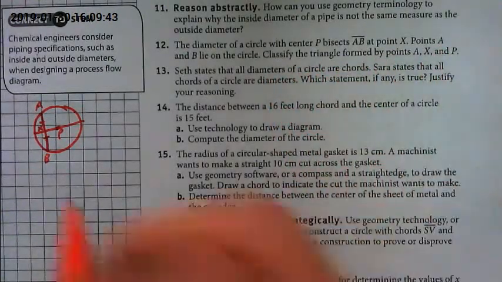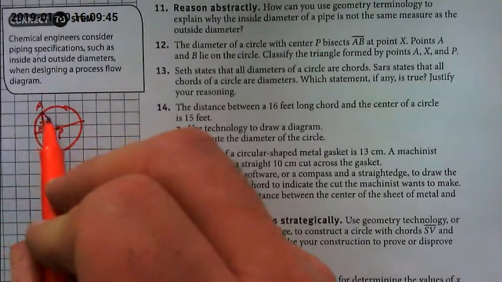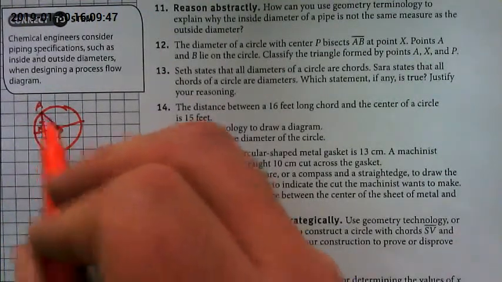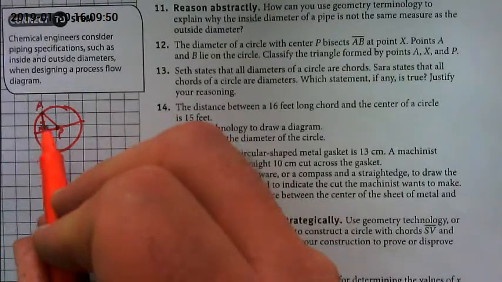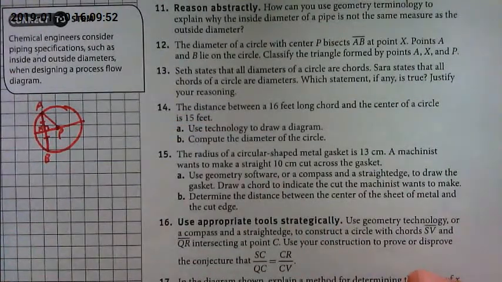Classify the triangle formed by AXP. So, this triangle would be a right triangle.